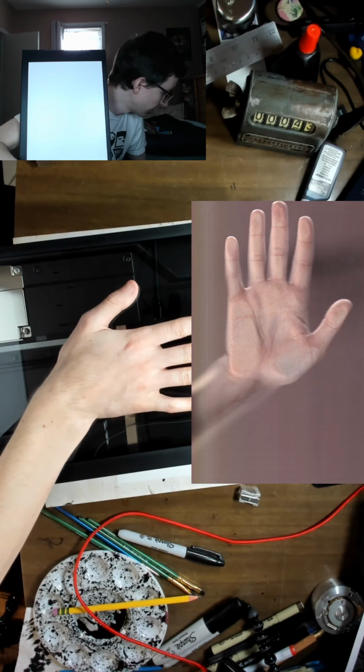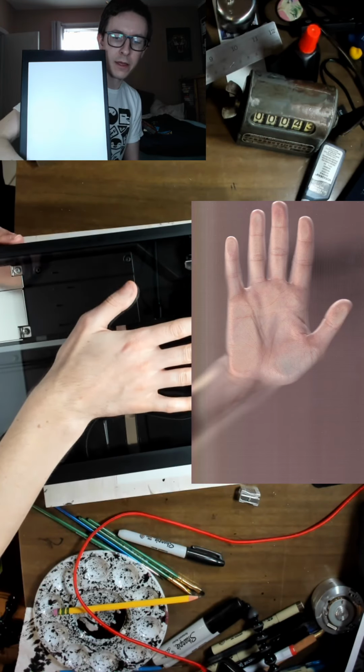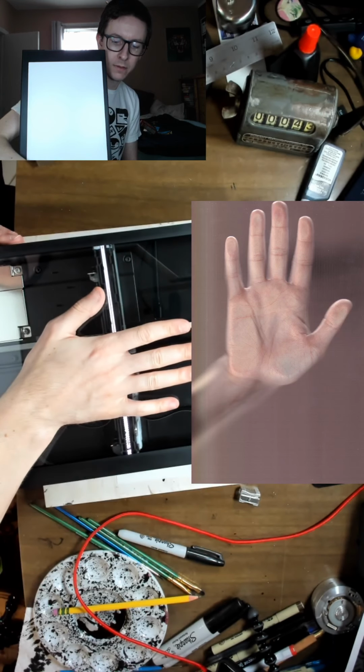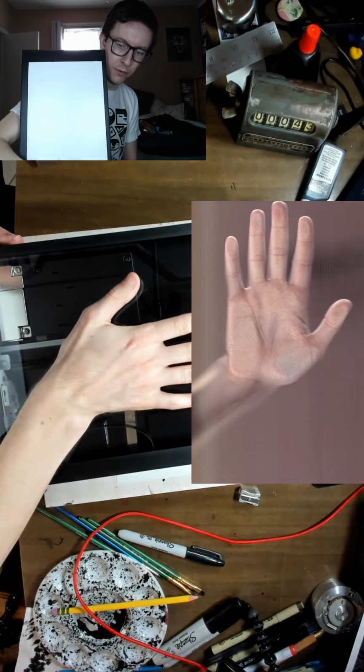So let me shift this a little bit down. Now we're going to move it down a little bit as it's going. And keep it stationary. Reset.